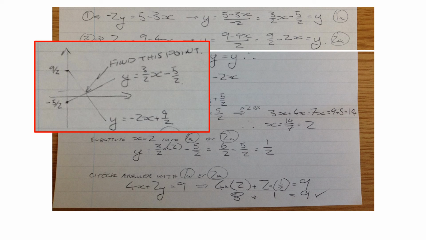And then once you know the value of one of the variables, you can then plug that into either of your starting equations to find the other one. So have fun with that maths.